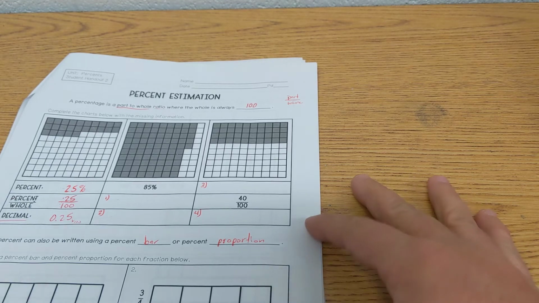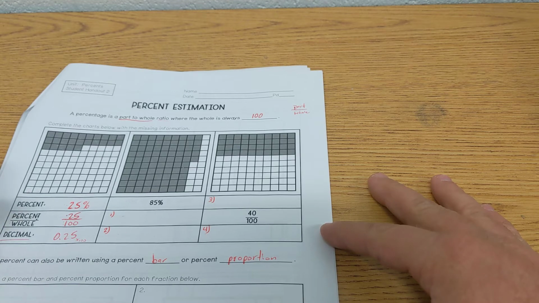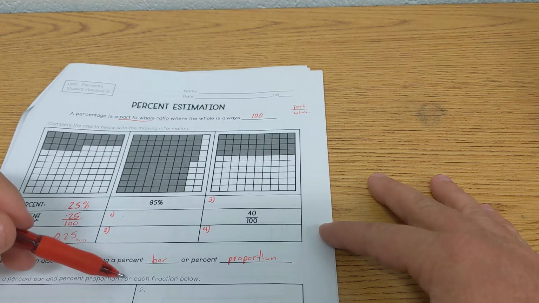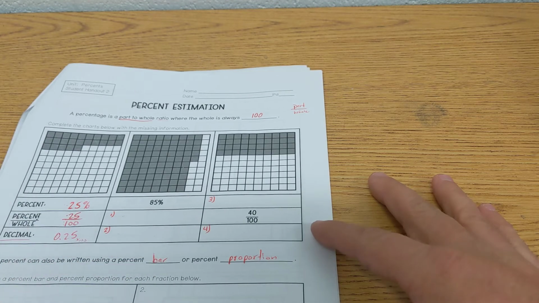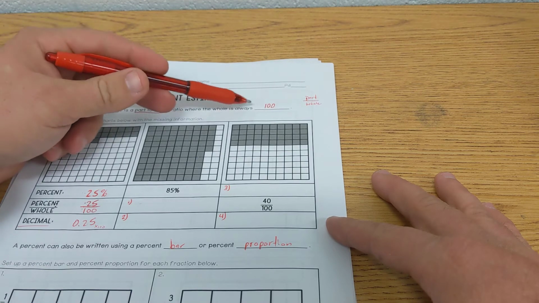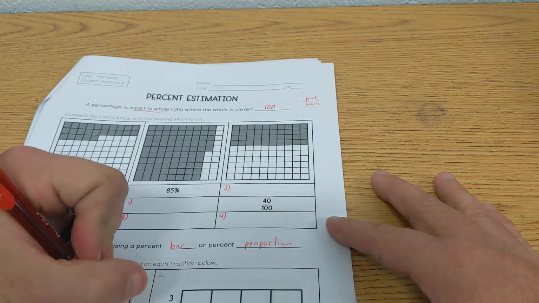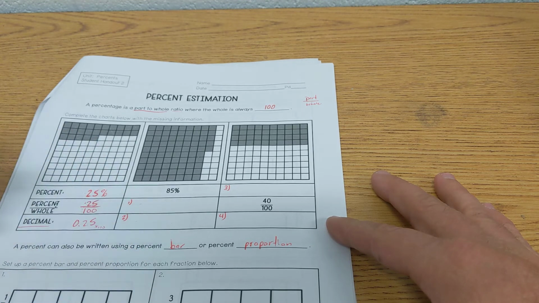Now, the percent bar. Set up a percent bar and percent proportion for each fraction below. We've got 1/5, so we're into fifths here. We know that the percent is always out of 100. On the bottom, this is going to be 100%.